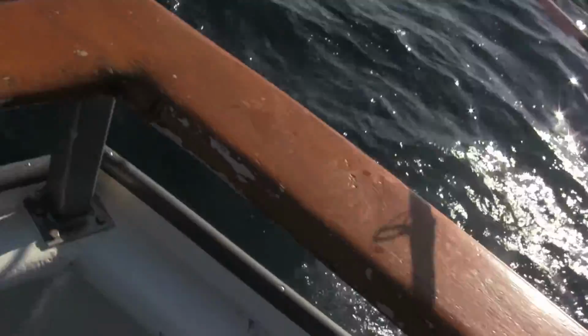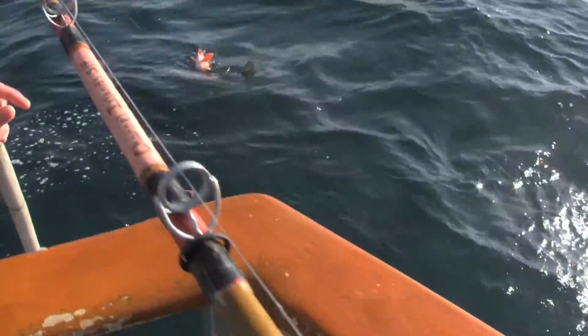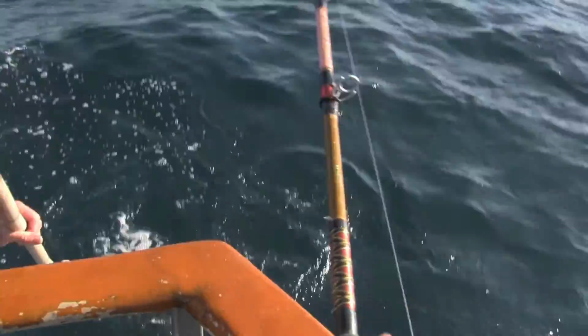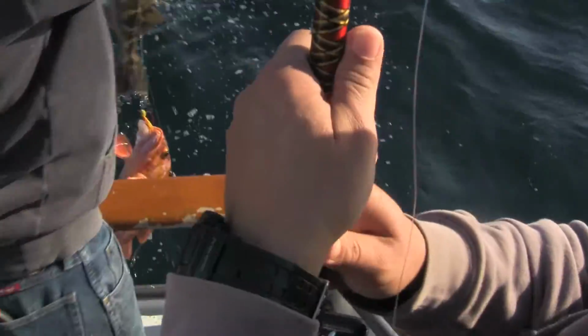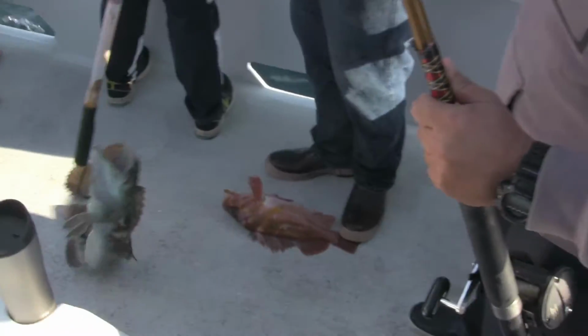Oh yeah! Look at that. Got him wrapped up in there. Woo! Oh yeah. Oh my goodness, look at that. You took him in last shooting.